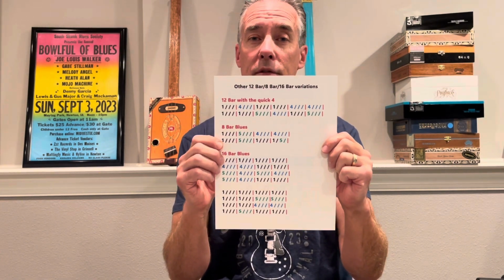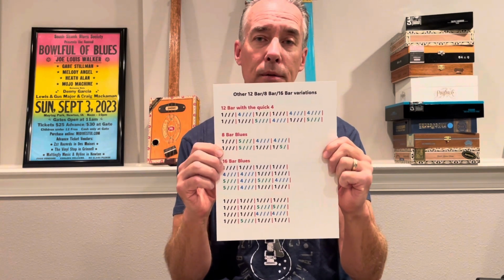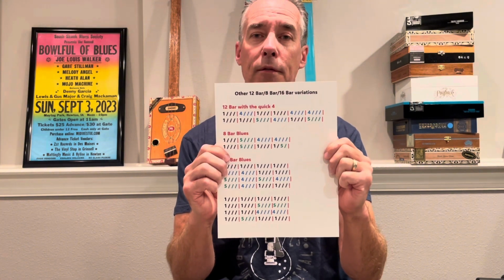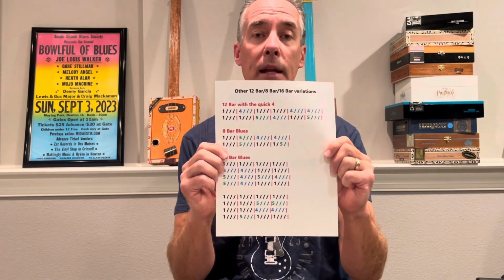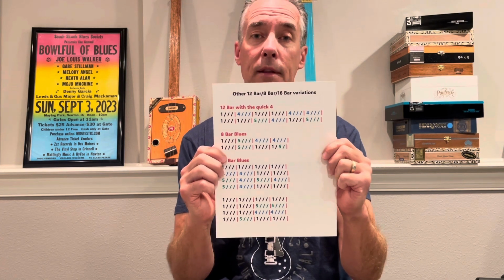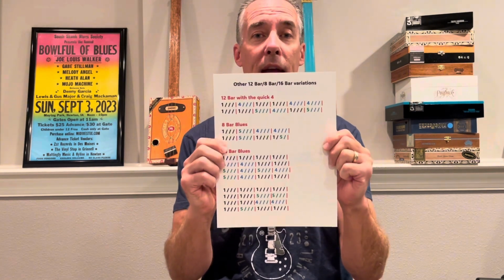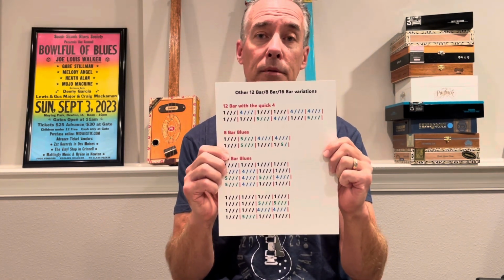If you listen to songs like Key to the Highway, it's 8-bar blues, and there's a different pattern for that, but it's still the 3 chords, the 1, 4, 5, whether it's in the key of A, G, C, or any of the other keys. And then you've got the 16-bar blues, and a song like My Babe has 16 bars in each of the verses. So again, variations of the 3 chords of the blues, and that makes it fun and interesting.